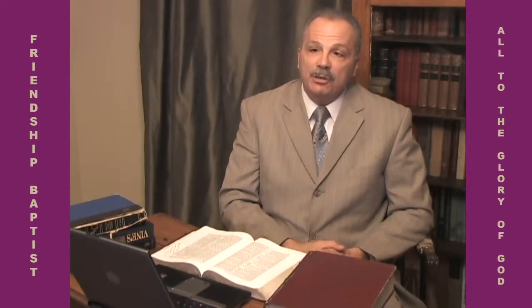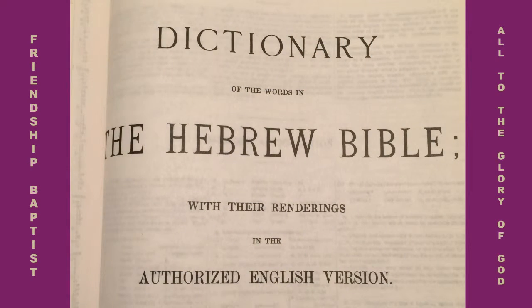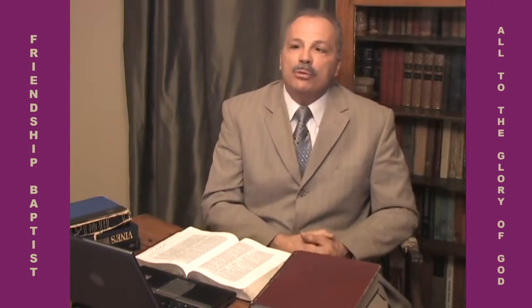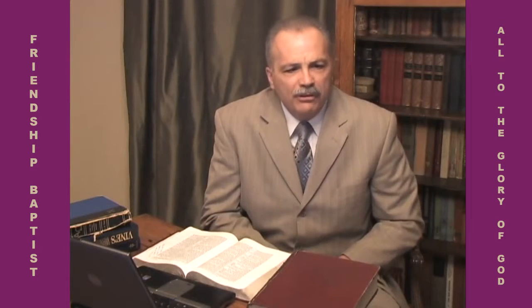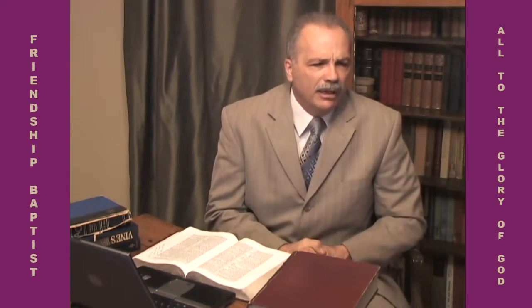We will find 1551 listed in numerical order in the Hebrew dictionary in the back of the concordance. Make sure that when you use the concordance, you look in the Hebrew dictionary where the English words are found in the Old Testament, and in the Greek dictionary where the English words are found in the New Testament. As we look in the Hebrew dictionary, we find that the Hebrew words are listed numerically. When we look up number 1551, we find that it is the Hebrew word Galilea. We also see that Strong's notes that it has the same meaning as word 1550. When we look at 1550, we see that it means in the Hebrew circular, in reference to the fact that it originally was an upland plain nestled in the northern mountains of Palestine.